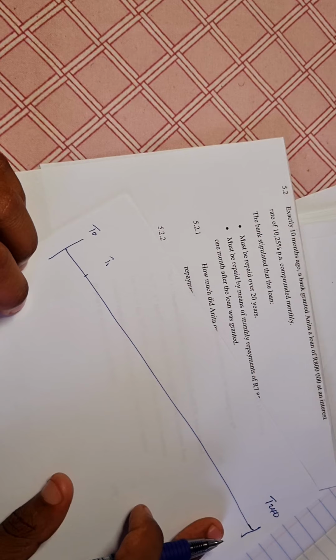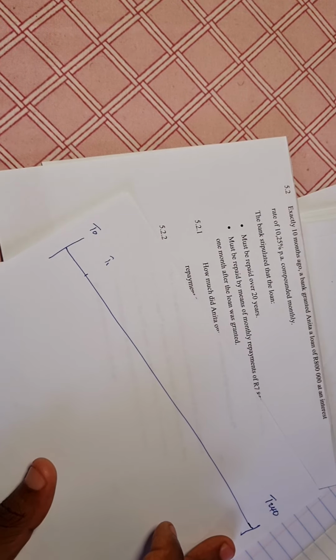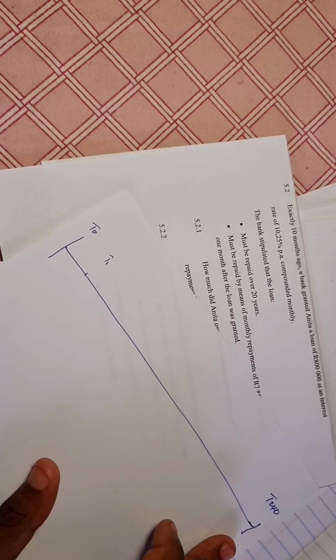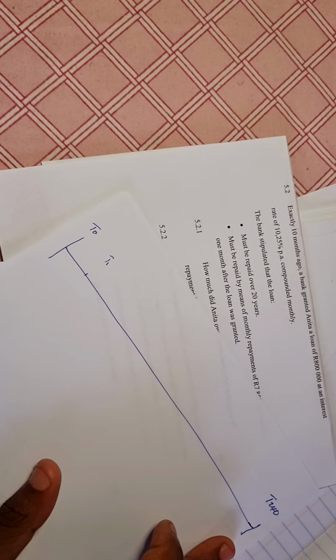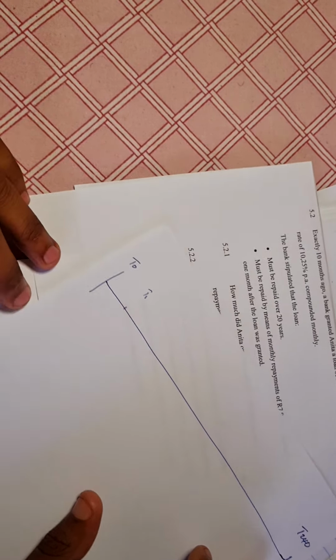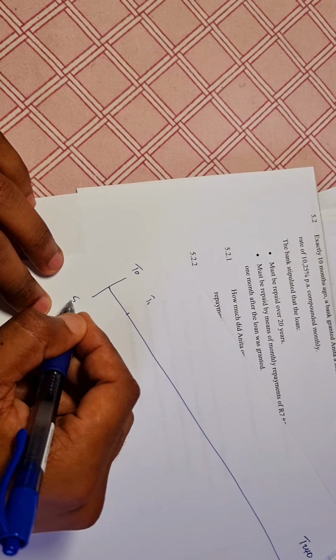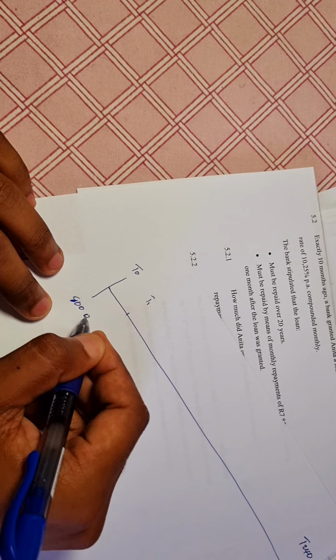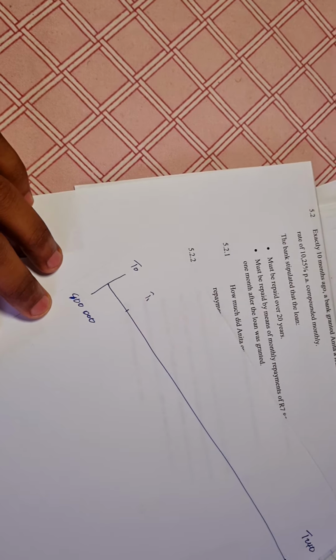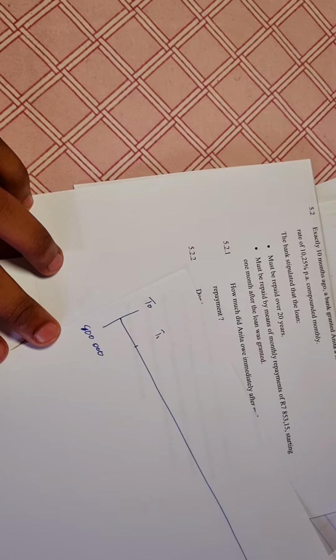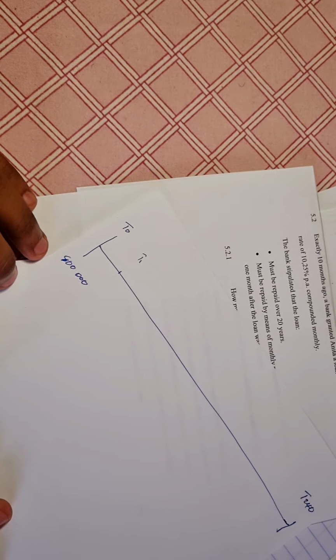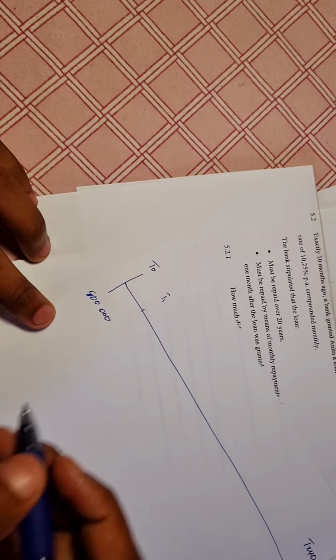At the end of the timeline, it's when we are dealing with a future value annuity. But because we are dealing with a present value annuity, presently Anita got 800,000 rand from the bank. That will be on our timeline.